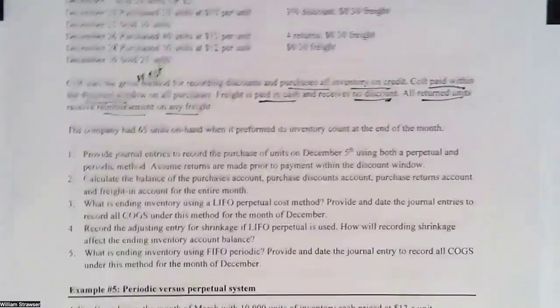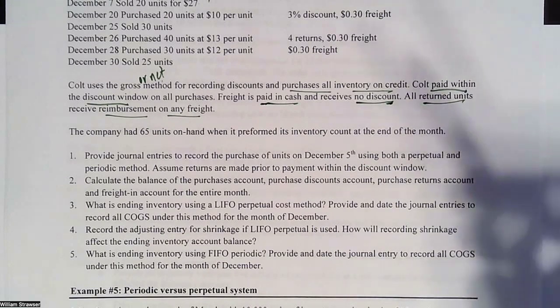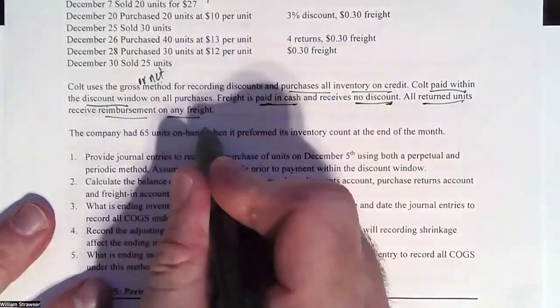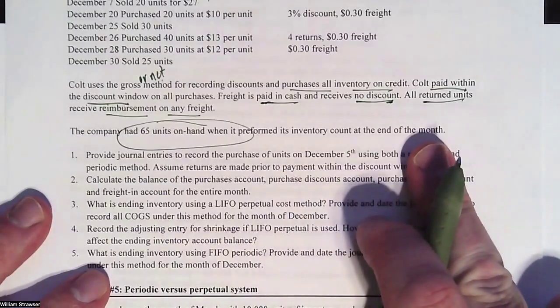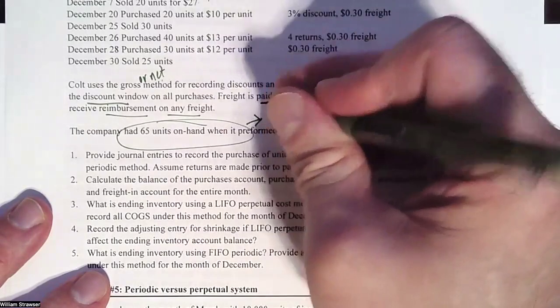The other thing we have to think about when we do a perpetual system, one more consideration, comes up pretty quick after I ask you what is LIFO perpetual COGS. Then I ask for the shrinkage. So notice I always have these counts, 65 units when it performed its inventory count at the end of the period.